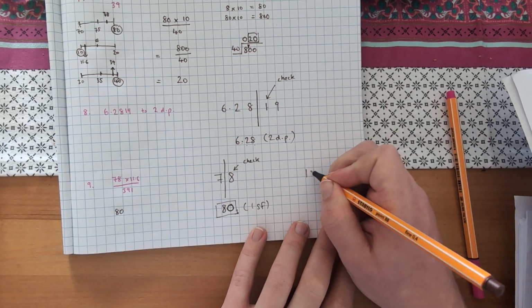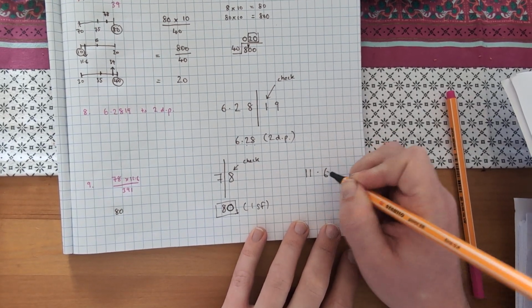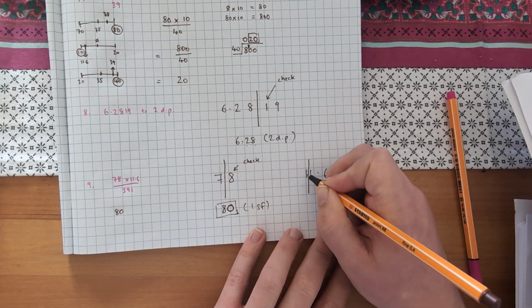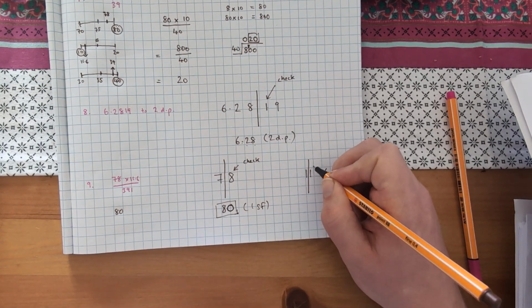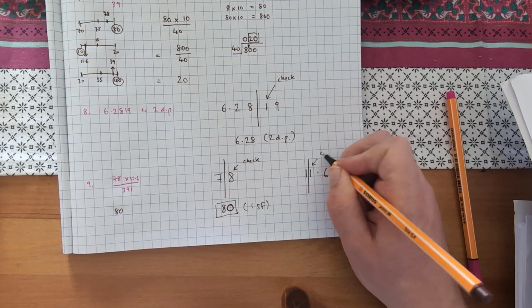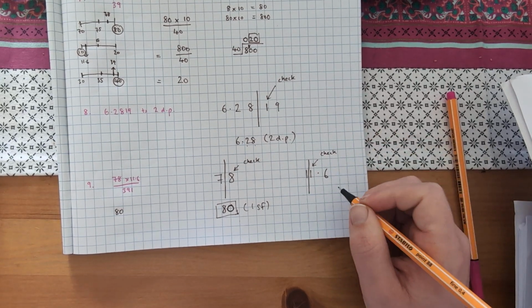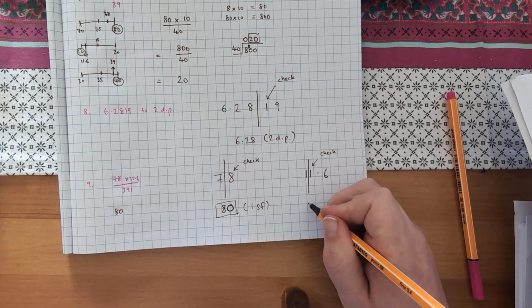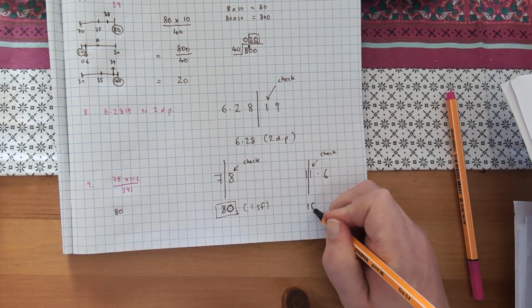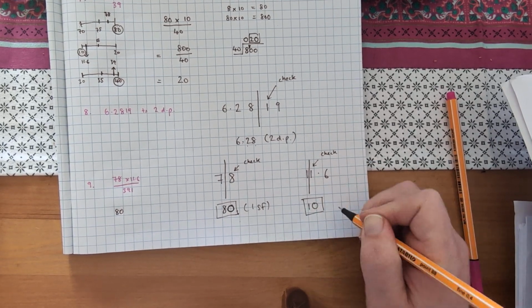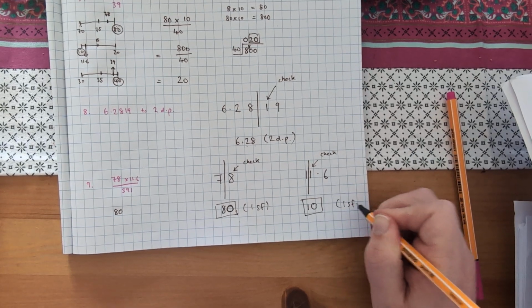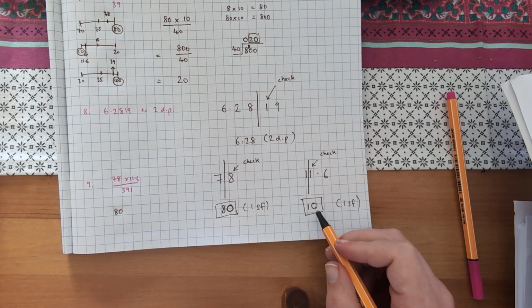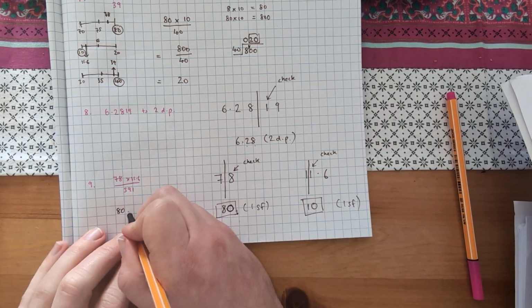Now 11.6. The first significant figure is 1, so I'm drawing my vertical line after the first significant figure. I'm checking my second significant figure, which is just a 1. So that means that the first significant figure stays the same, and 11.6 to one significant figure is 10. All right, so in this number, there's only one significant figure because zeros at the end do not count.